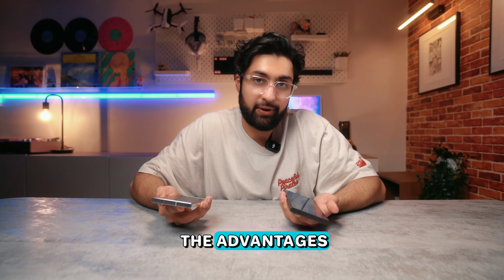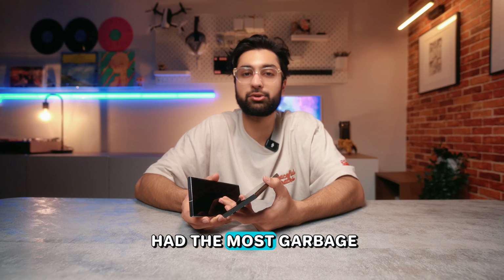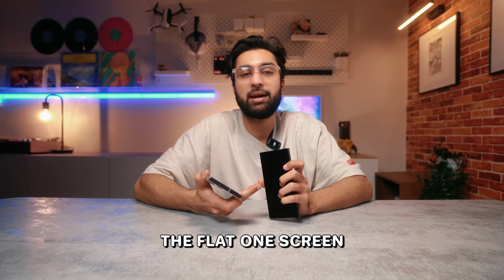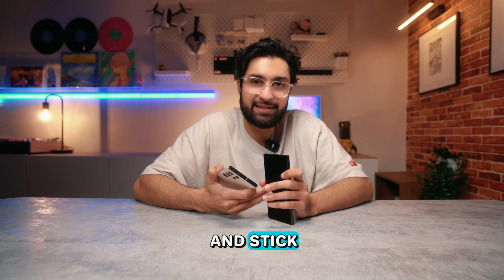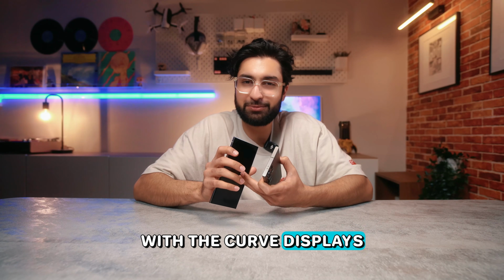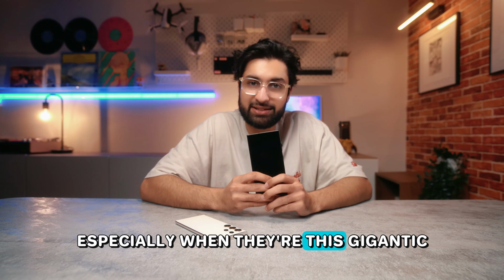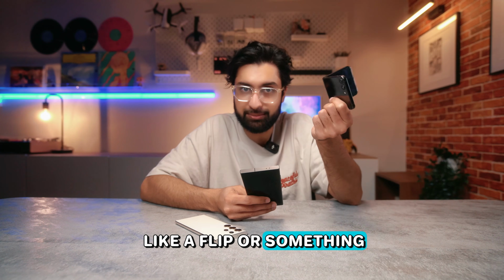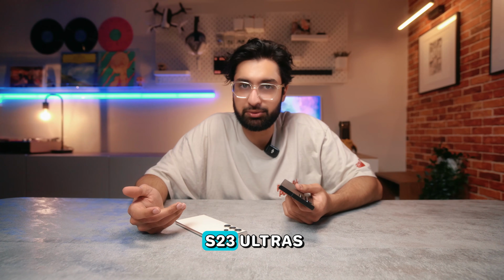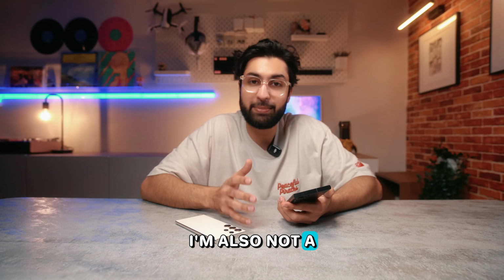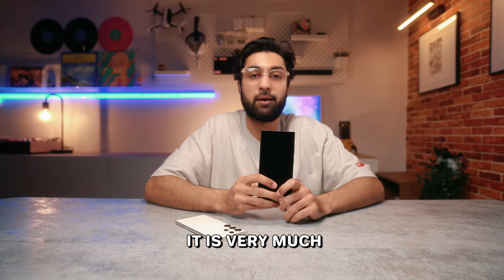And so one of the advantages though to a flat display is that you can now put on a screen protector. So the curved displays had the most garbage screen protectors in the world. The flat screen protectors are a lot more real. They actually sit and stick instead of floating above the screen like with the curved displays. Those were garbage. Obviously, I don't like putting cases on my phone, especially when they're this gigantic. I'll put them on a flip or something like that. This is already portable enough, but I'm not gonna put it on something as big as the S23 Ultras. On the other hand, I'm also not a big fan of screen protectors, but I will say it is very much worth it.